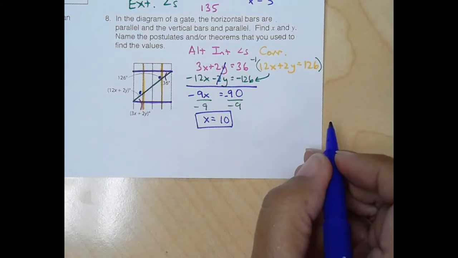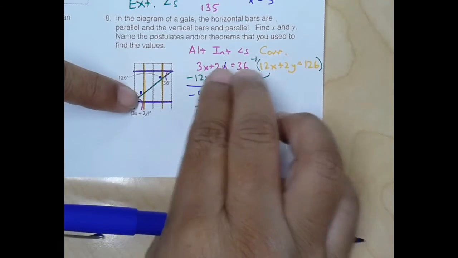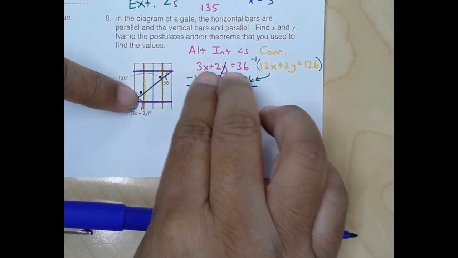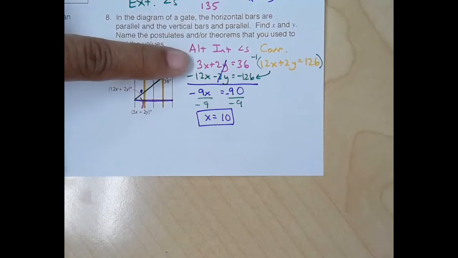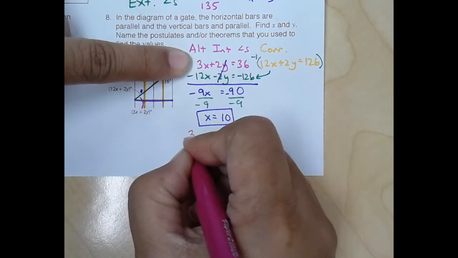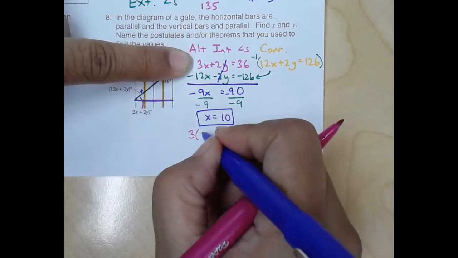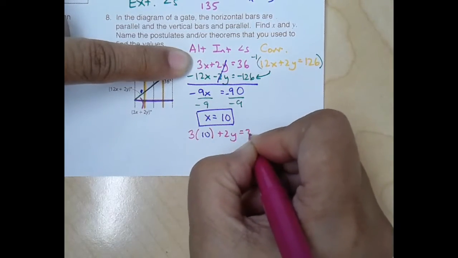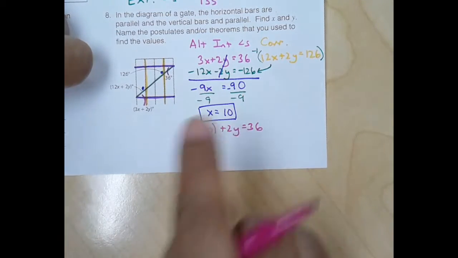But we're not done because we still have to solve for y. So the way you solve for y is you could either pick the first equation or the second equation. Well, I'm kind of leaning towards the first one because those are smaller numbers, but it'll get you the same answer no matter which one you use. So I'm going to use this first one here. 3, and I'm going to plug in the x that I found. x is 10, plus 2y equals 36. So I just wrote this equation replacing x with the value of 10.